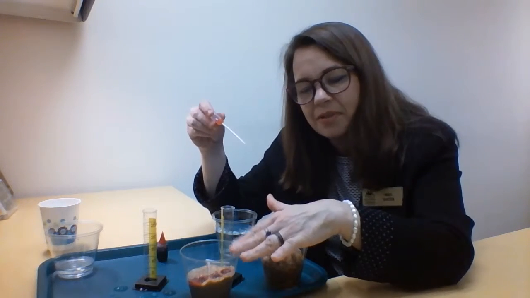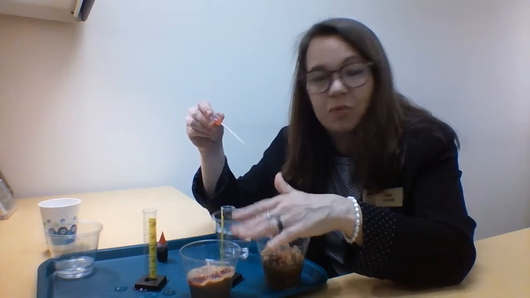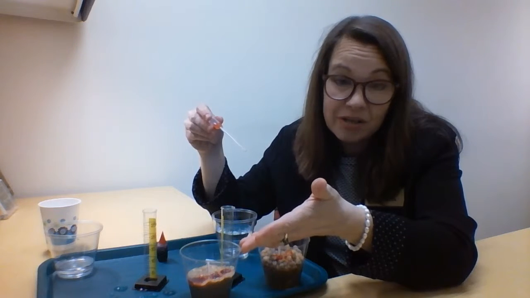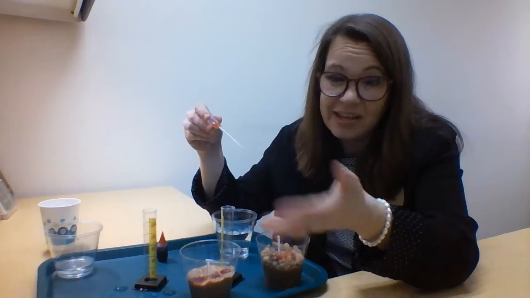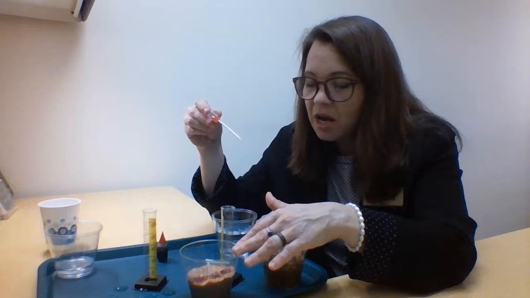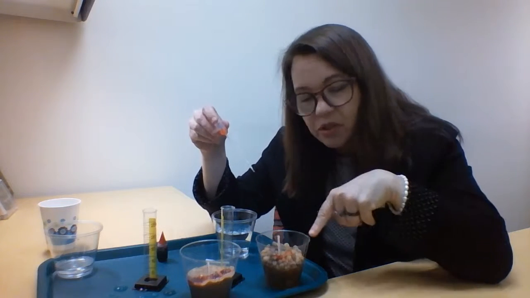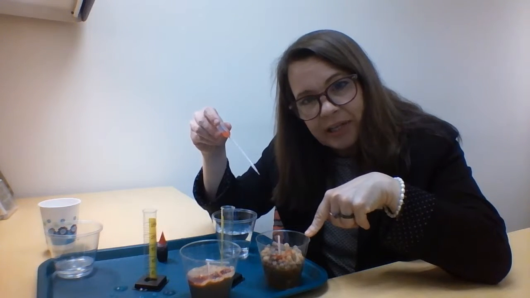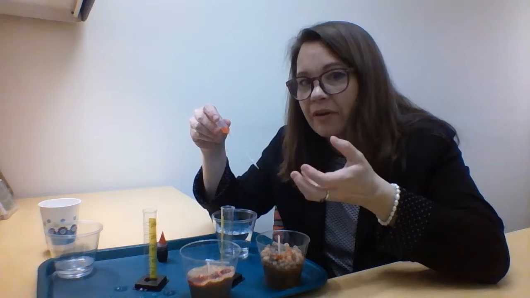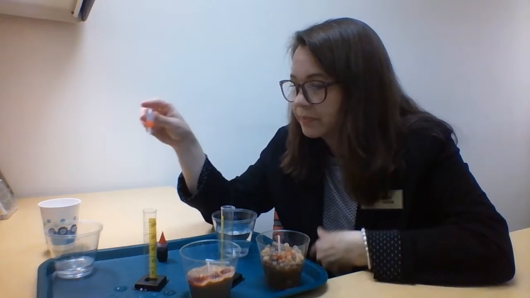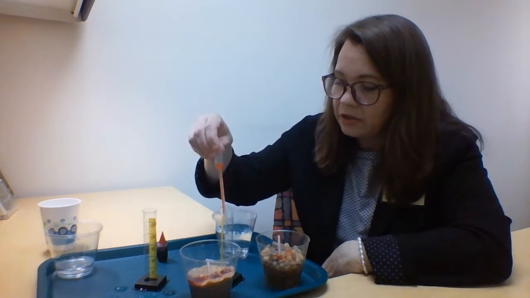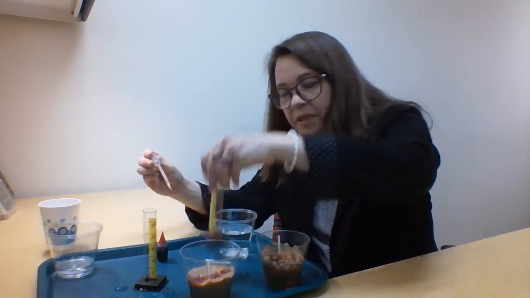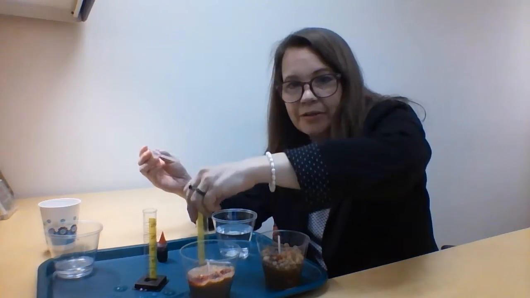Now sometimes, depending on your sand, you might find that the sand has a higher porosity. It just depends on the grain size, and this was a little damp. So this, though, the permeability, it happened immediately, and with gravel, that definitely happens faster. So immediately, 1 milliliter, you saw the red.